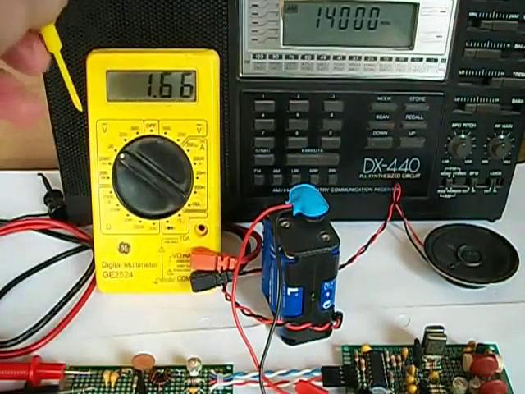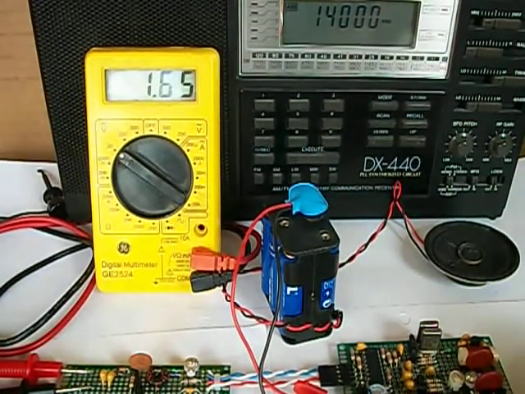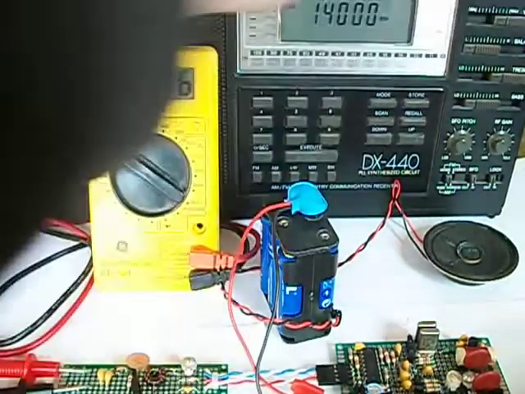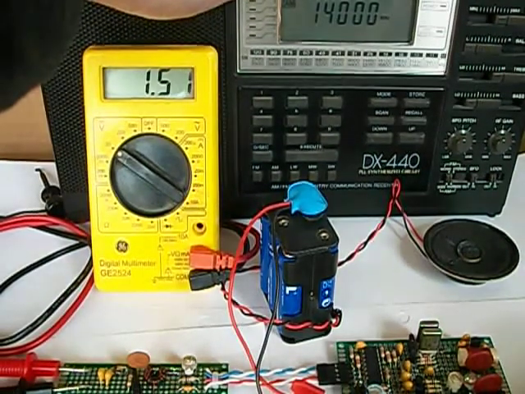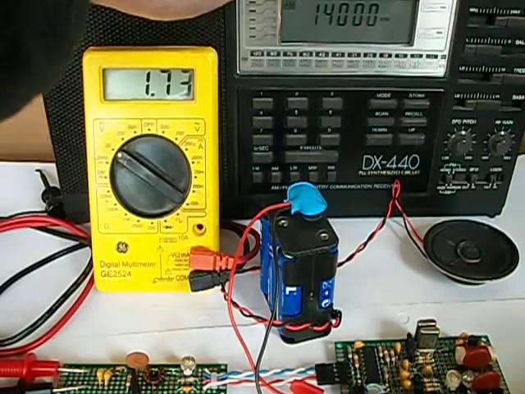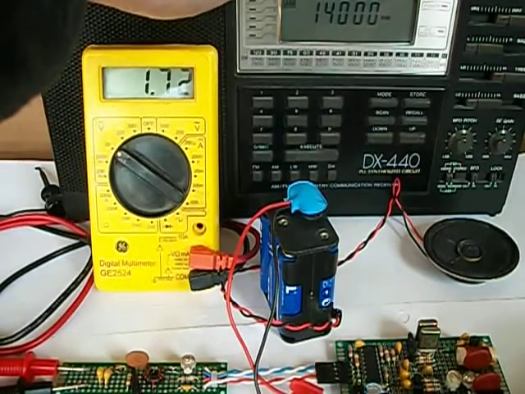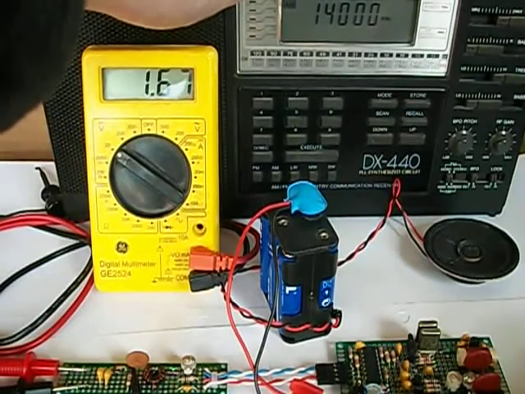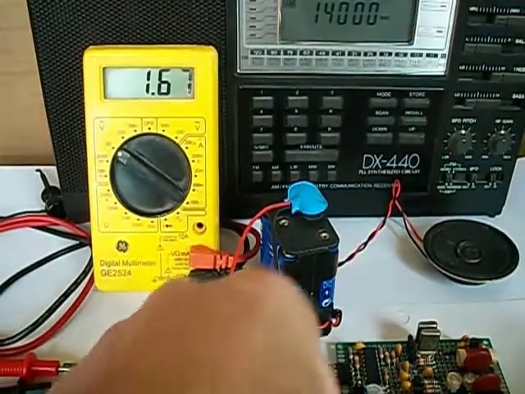Oh, there it is. You can just barely hear it. It's a very weak signal, but I can get it to squeal. So that's the 14 megahertz signal.